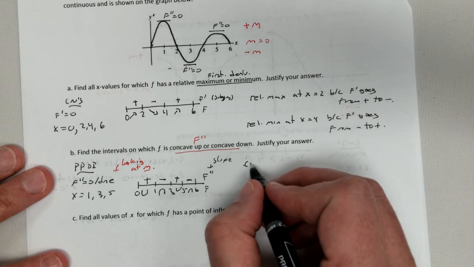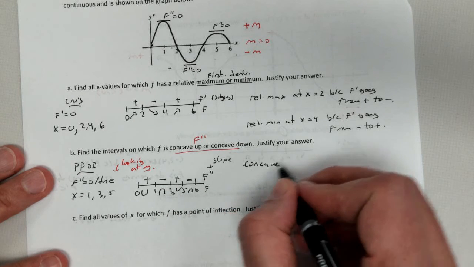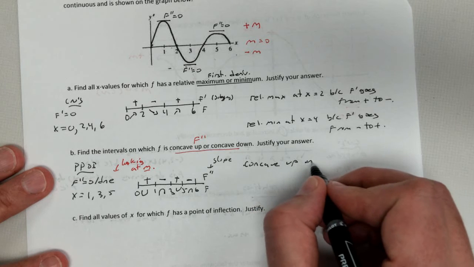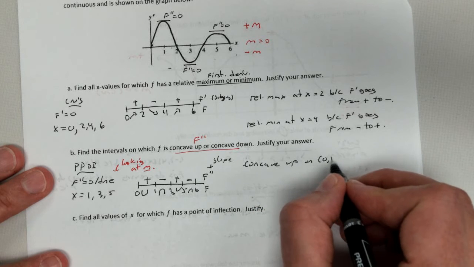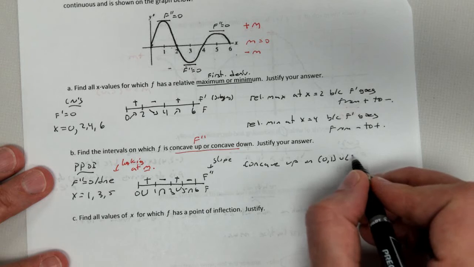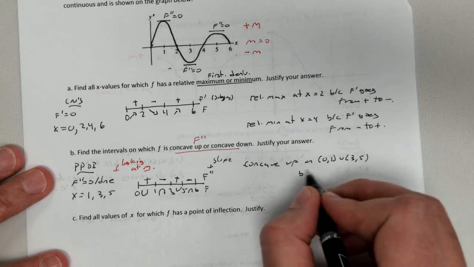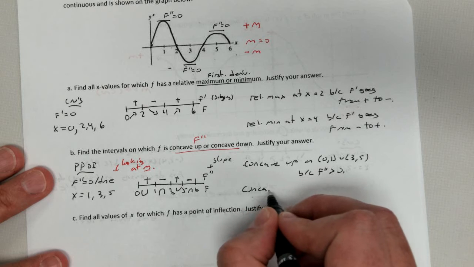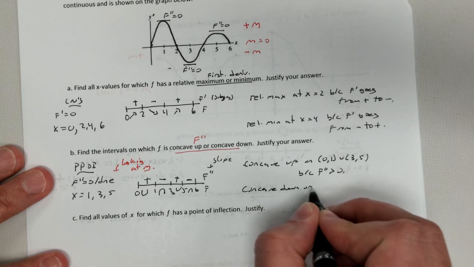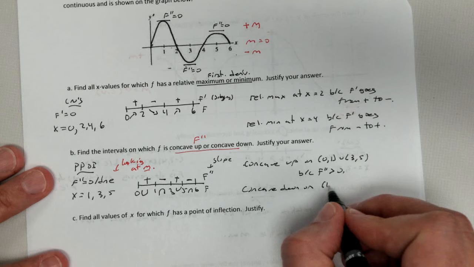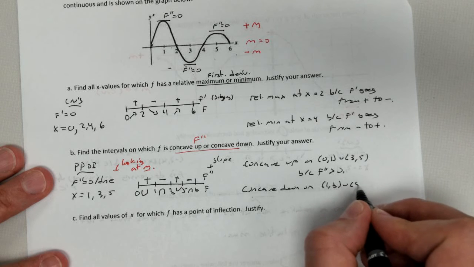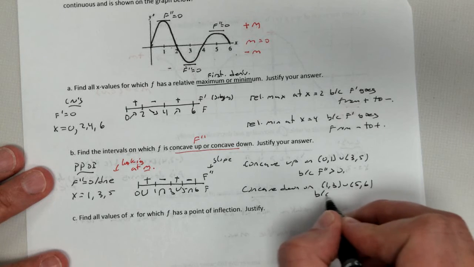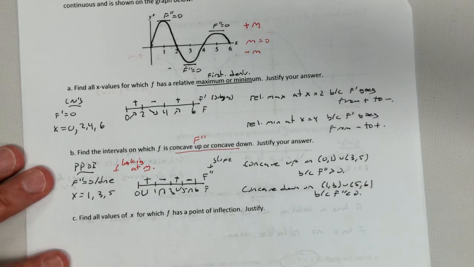So we can say we are concave up, and again, I'm going to abbreviate this time, concave up on the domains 0 to 1 or 3 to 5, and that is because the second derivative is positive, and we are concave down on the domains 1 to 3 or 5 to 6, and that is because the second derivative is less than 0.